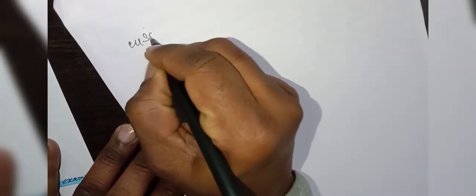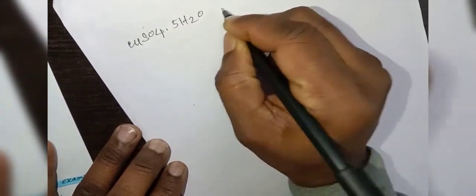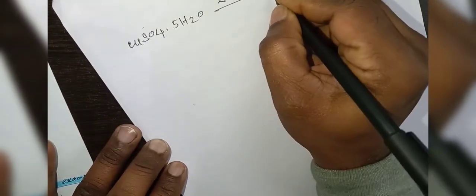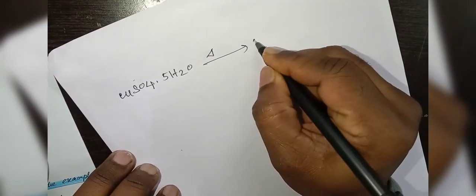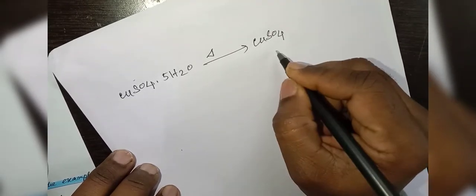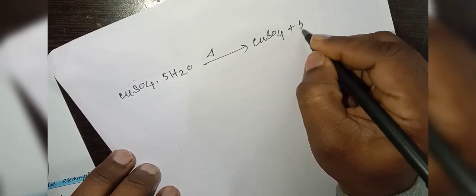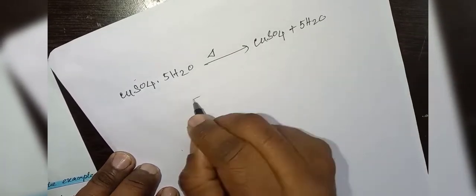That is, you may write CuSO4.5H2O, by heating the product formed is CuSO4, anhydrous copper sulfate, and it releases the 5 molecules of water.